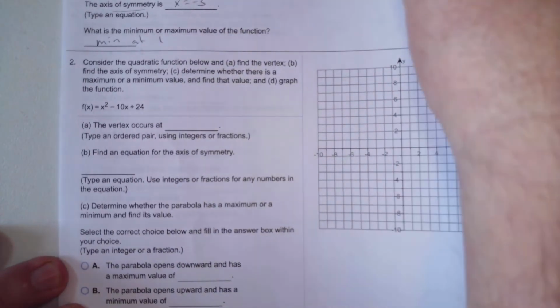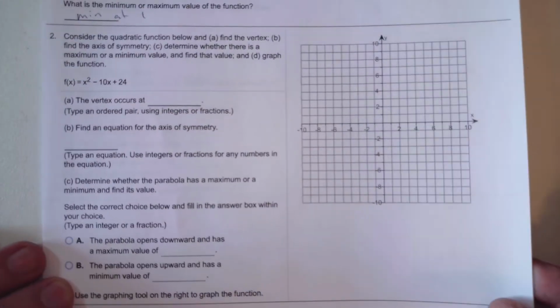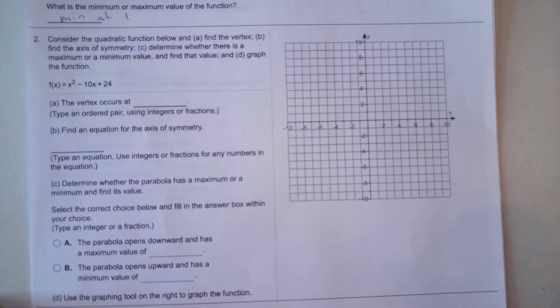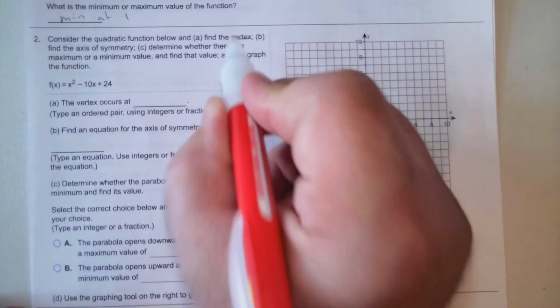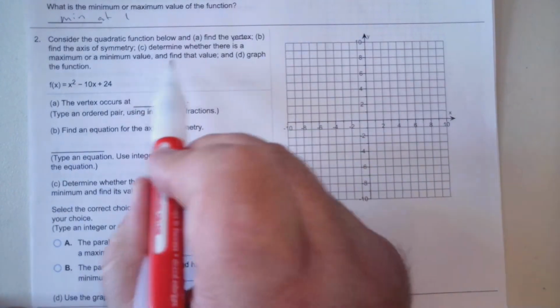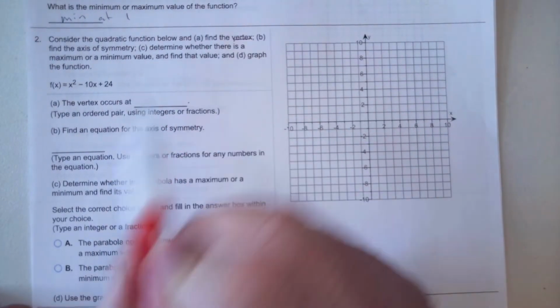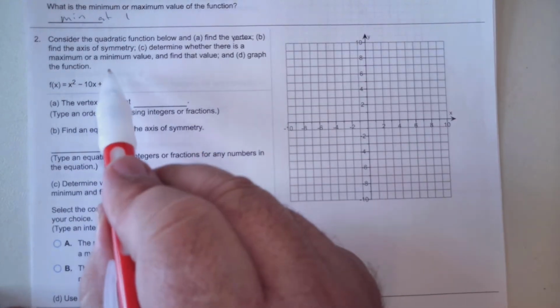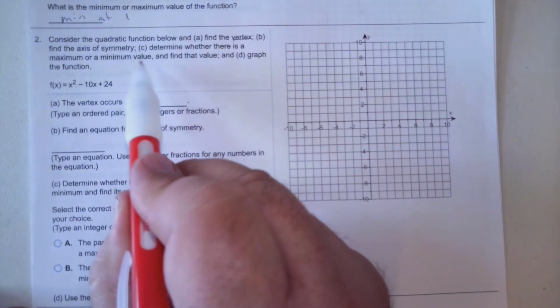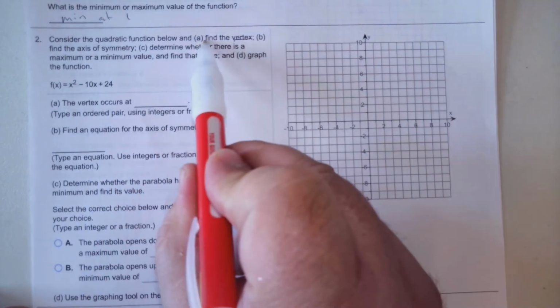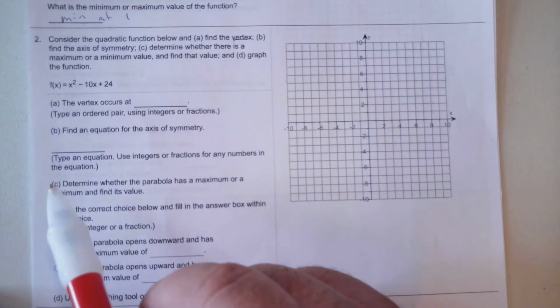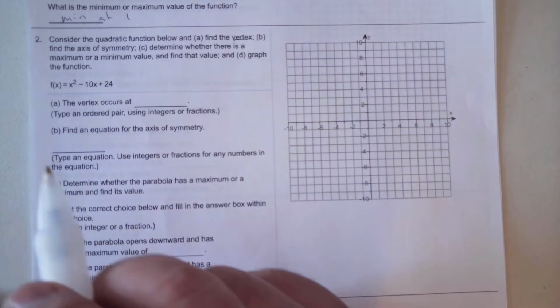Alright, so let's look at the next one. So that's what they gave us, a graph. Now what do we have here? Consider the quadratic function below. Find the vertex, axis of symmetry, determine whether it has a maximum or minimum, and find that value. The maximum or minimum is at the vertex, so when we solve for the vertex we get that value also.